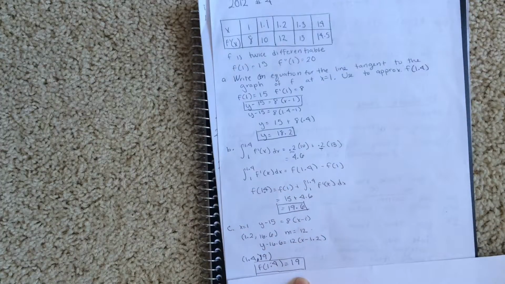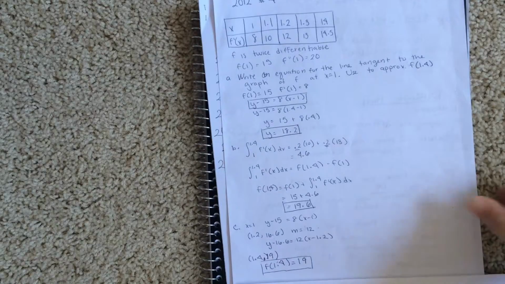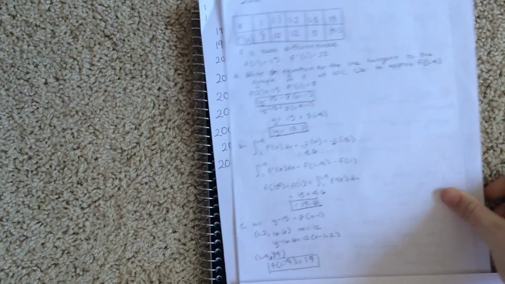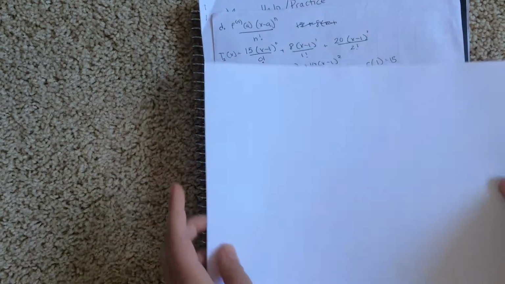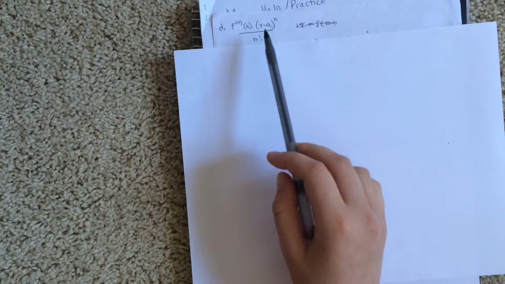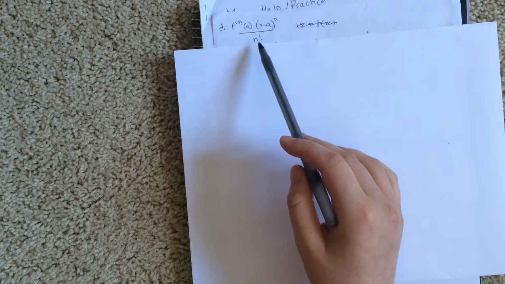Then part D asks you for one more approximation. They say, write the second degree Taylor polynomial for f about x equals 1. Use the Taylor polynomial to approximate f of 1.4. So the general form of a Taylor polynomial is the nth derivative of f evaluated at a, times x minus a to the n, over n factorial.